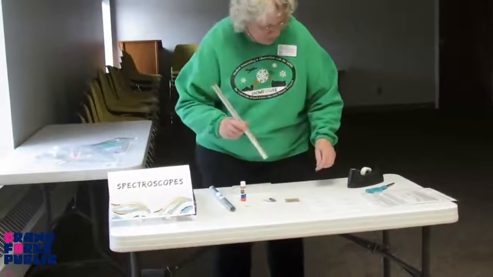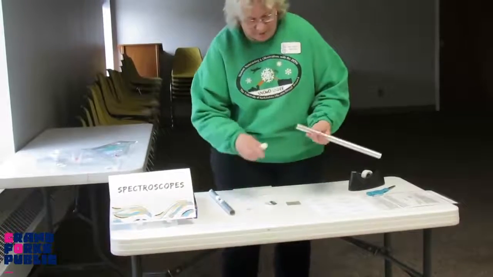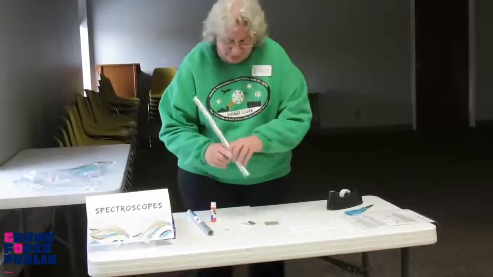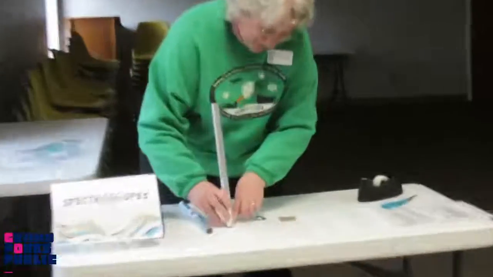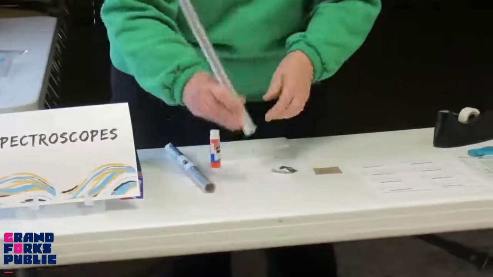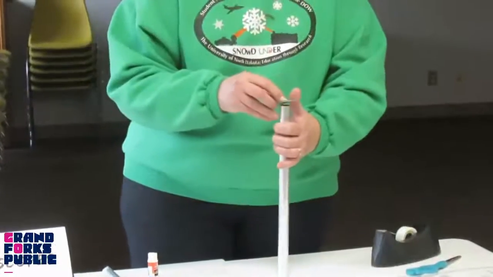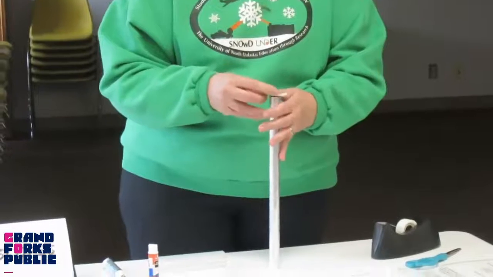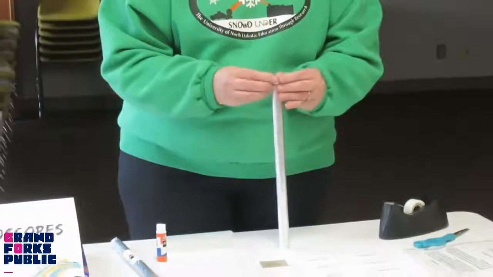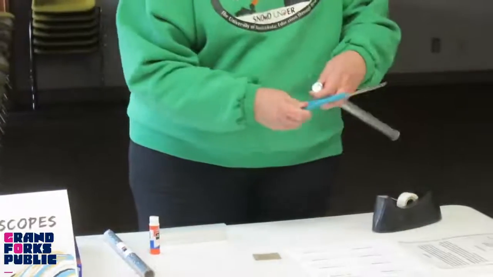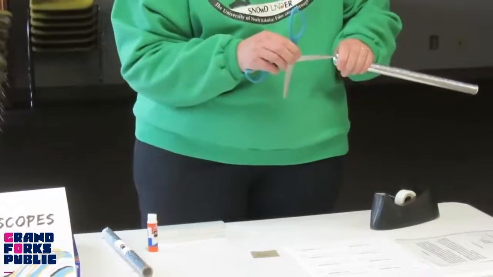Then you're going to want them to put glue on one end of the tube and carefully push that down on the diffraction grating that you've already cut. And then on the other end of the tube, you're going to want to tape the aluminum foil and then probably have an adult carefully cut a very small slit in the end of the aluminum foil.